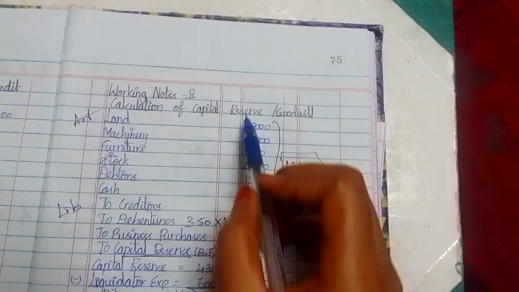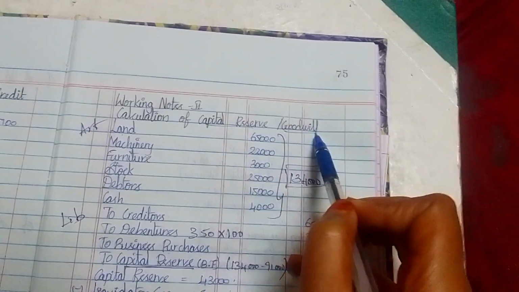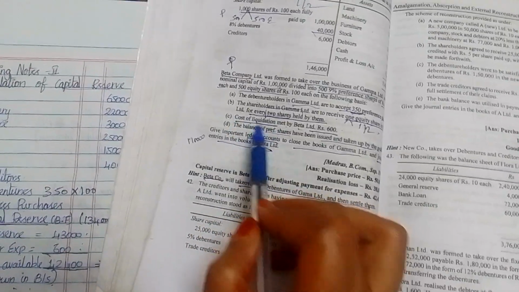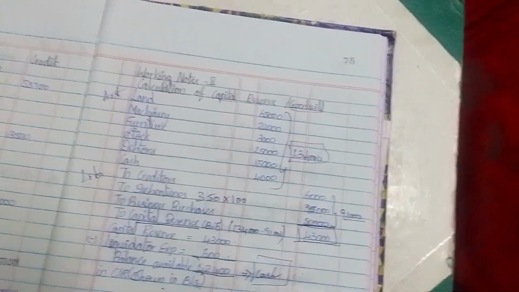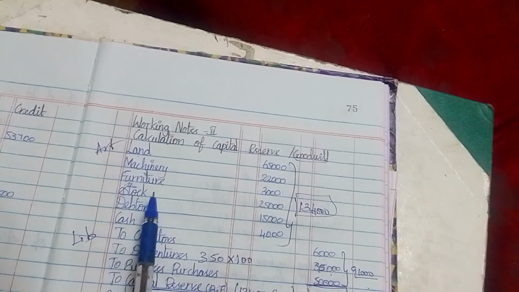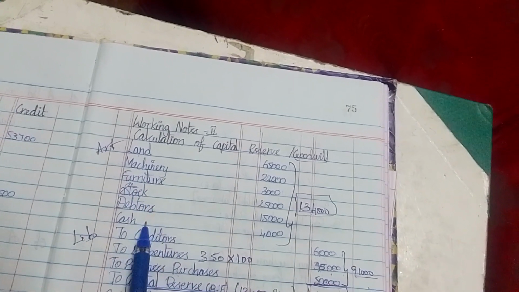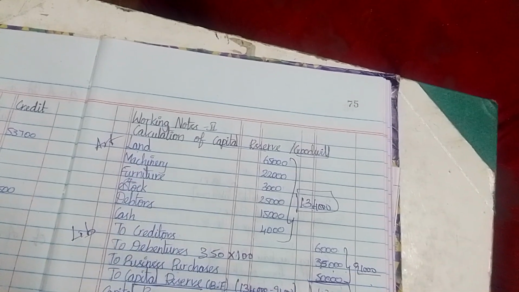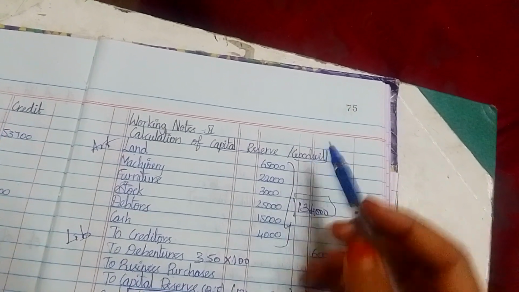Next step, we are moving to the calculation. We are calculating the general reserve and goodwill. In the question they have mentioned the cost of liquidation, and for that case we are taking it. Land, machinery, furniture, stock, debentures, cash are given in the balance sheet.